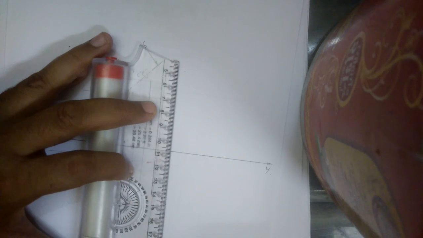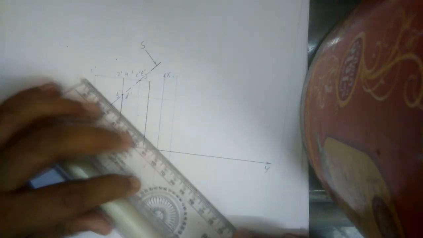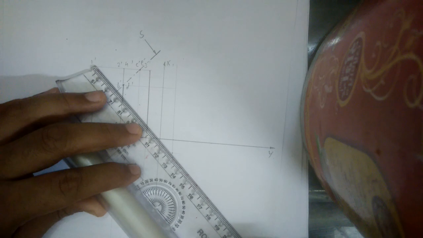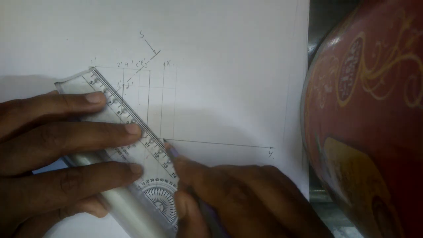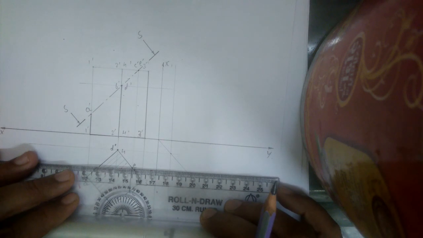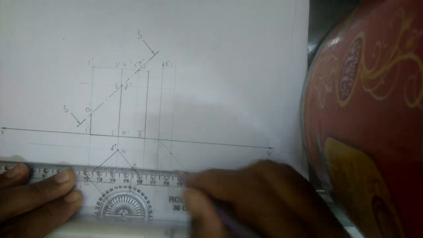I need to draw a line again at an angle of 45 degrees over there. I'll mark it like this. Already this is at a distance of 10 mm. The line that I'll be plotting will be by default at an angle of 45 degrees. And simply I'll be plotting every point parallel to the XY line. This is plotted.